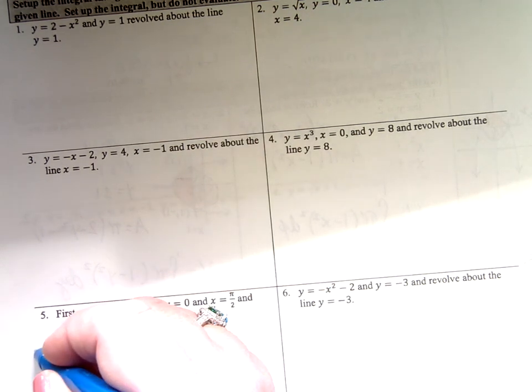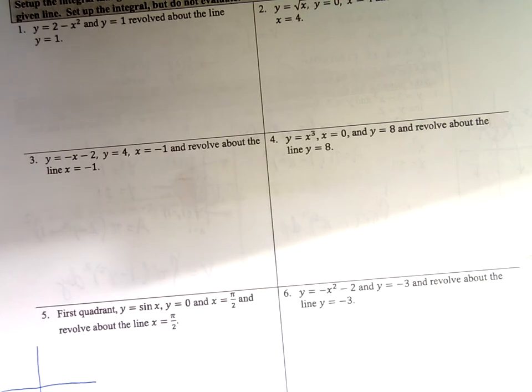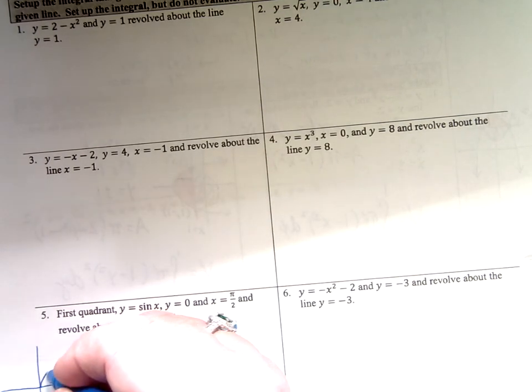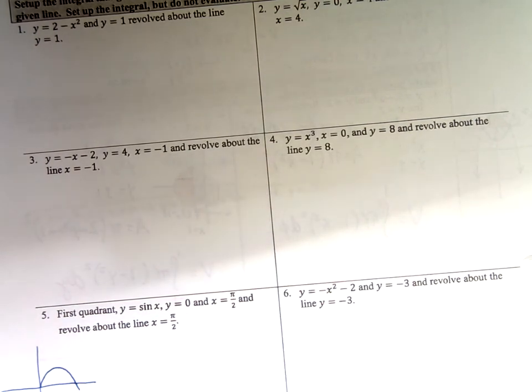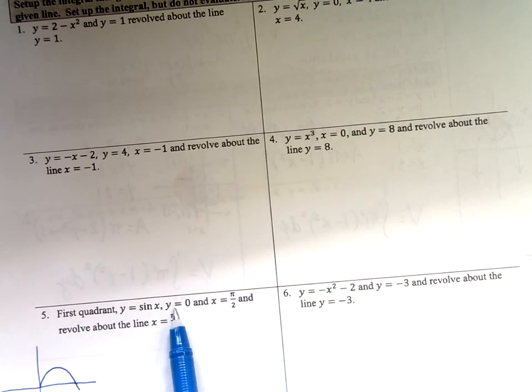I'm in the first quadrant. I'm the sine graph. And let's do that first. Sine graph goes like this. Keeps going. We're going to just stop there. First quadrant. y equals 0, well that's the x-axis, and x equals pi over 2.